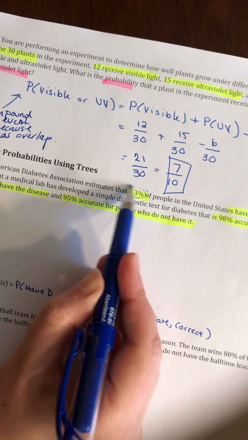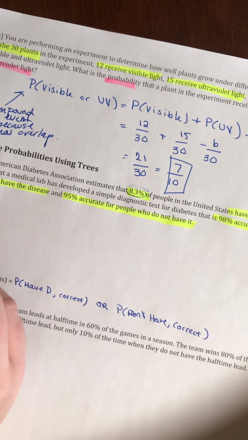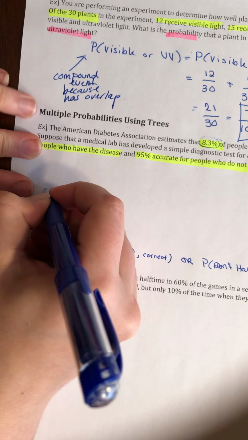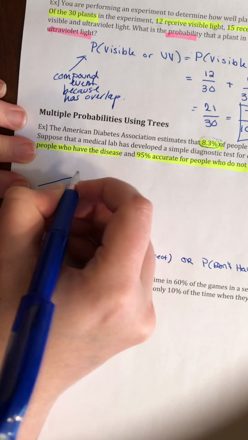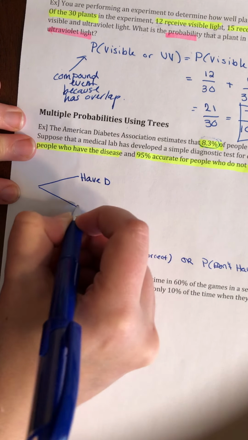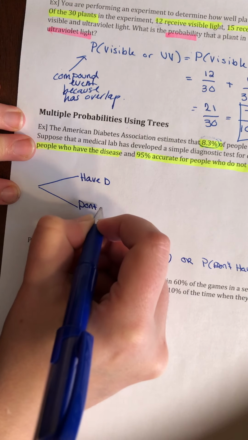So we start with the basics. 8.3% of people in the United States have diabetes. So you're a person. You either have diabetes or you don't have it.